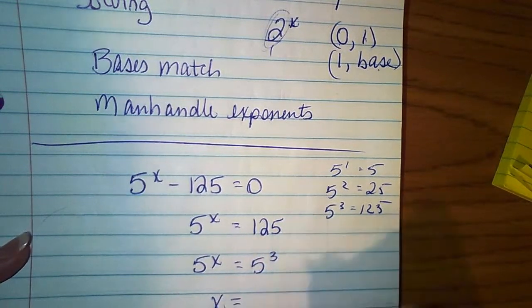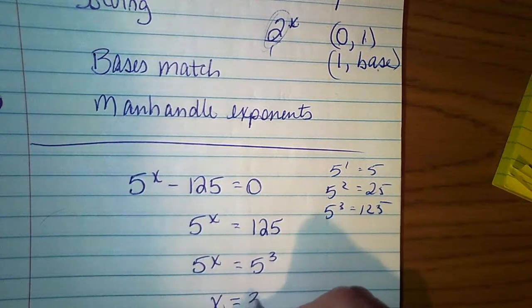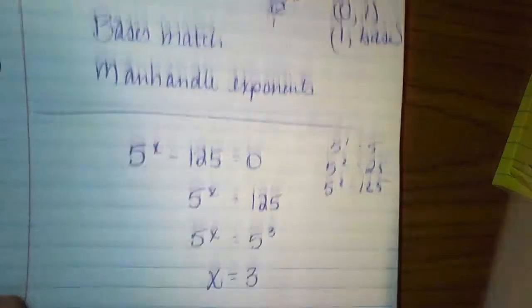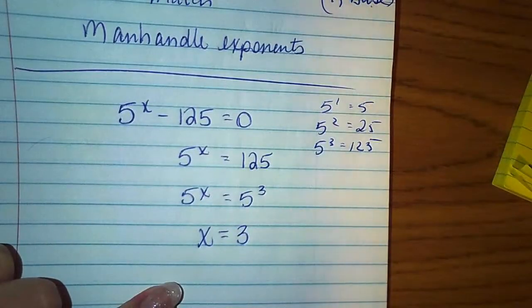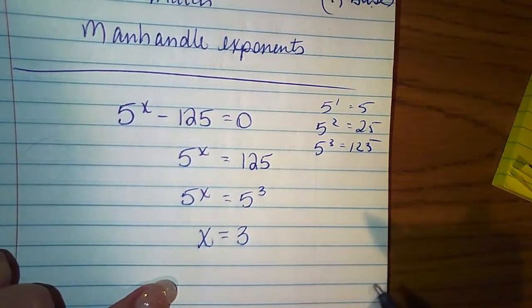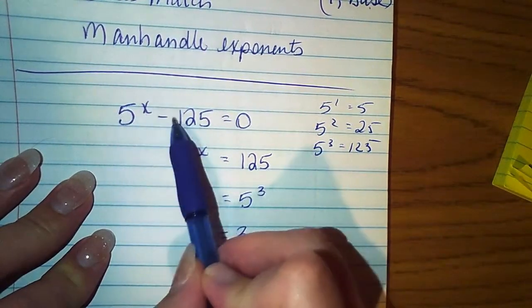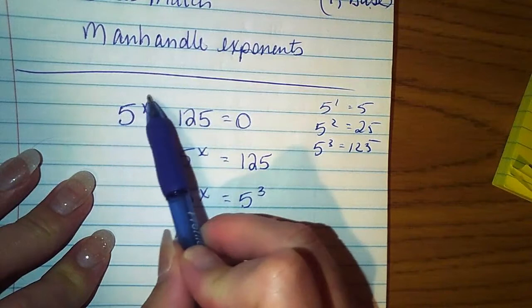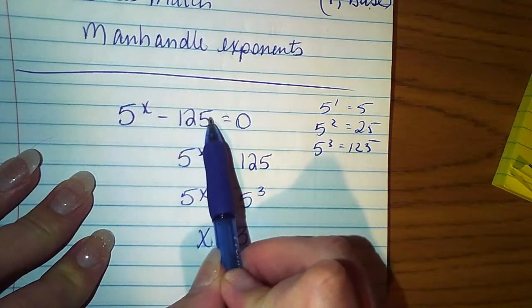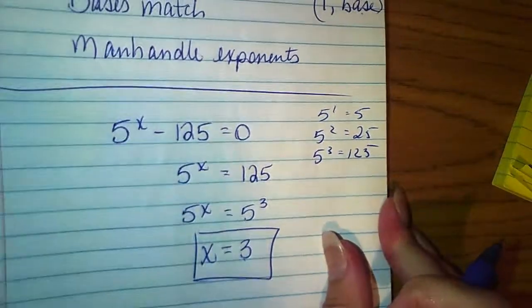So that means on the left, I have an exponent of x. And on the right, I have an exponent of 3. And now there is, holy cow, I almost dumped my Coke. All right, there is no more algebra to be done. And so your answer is 3. So in other words, 5 to the third minus 125 is 125 minus 125, which is 0. Okay, so you're finding the value for the exponent that'll make it true.